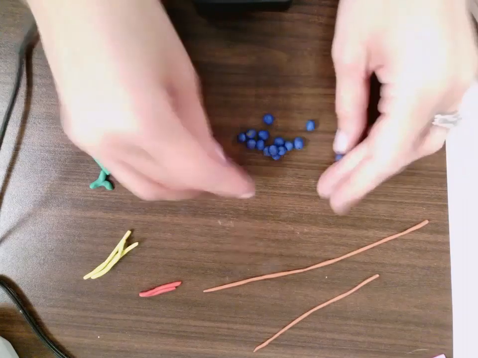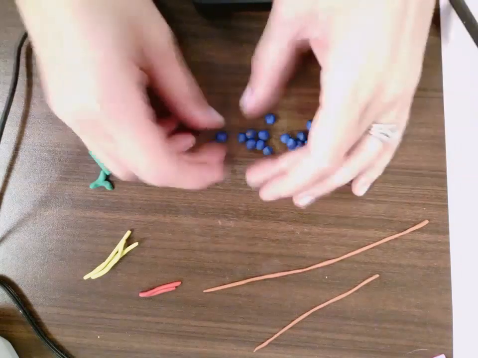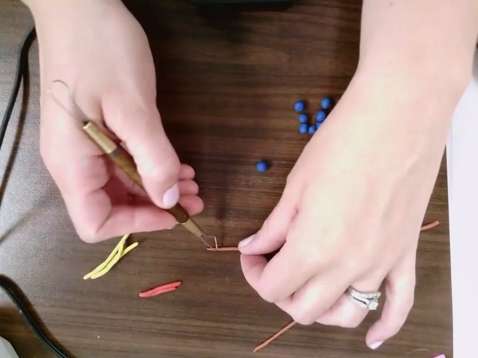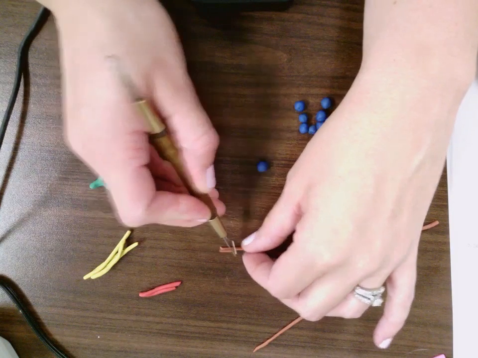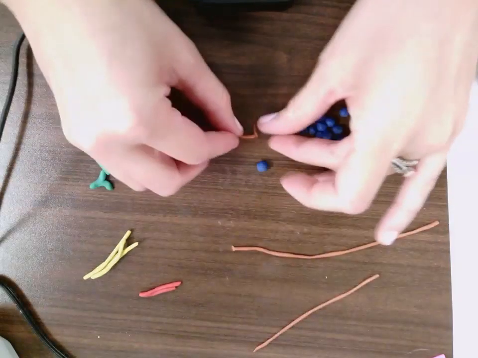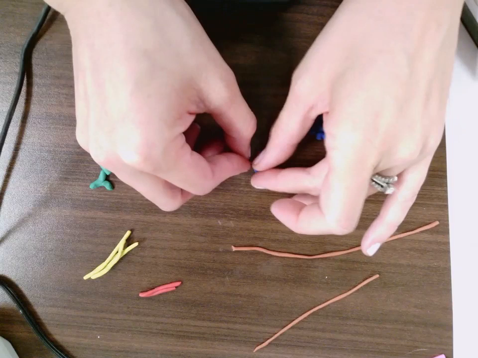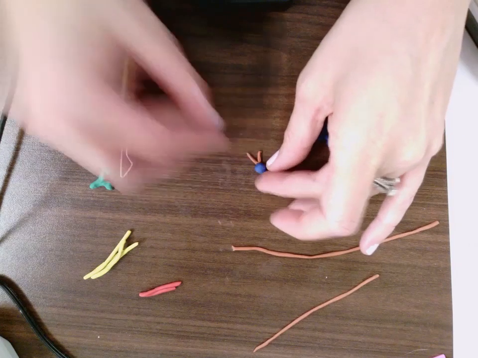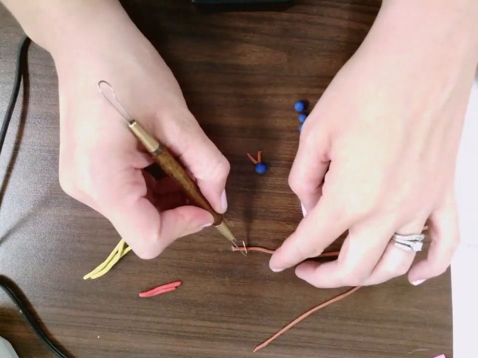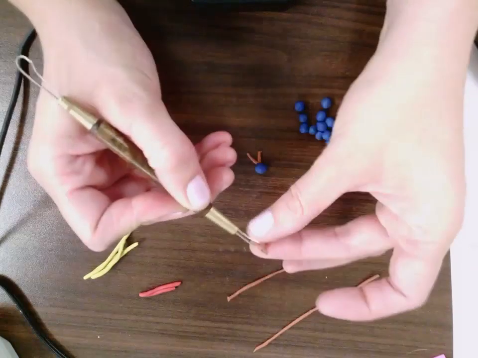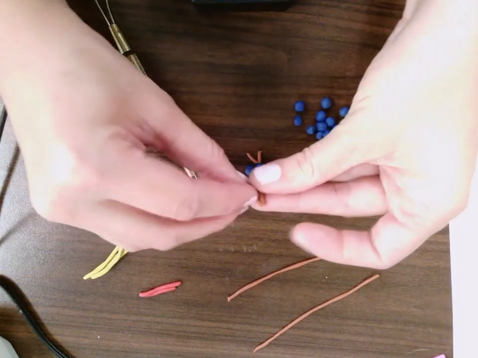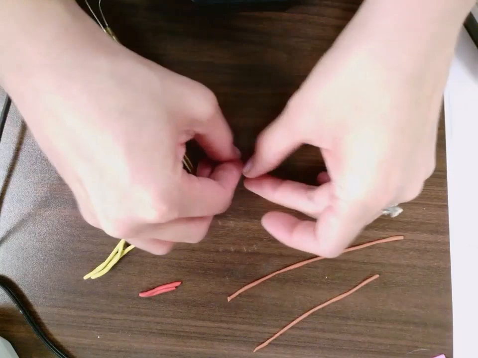So these blue little clay balls that I made represent the phosphate portion or the polar portion of what's called a phospholipid. A lipid is a fat, and phospholipids have two fatty acid tails. And these tails are nonpolar, so they don't like water, and the polar head likes water. Another way to say that is the polar head is hydrophilic and the tails are hydrophobic.